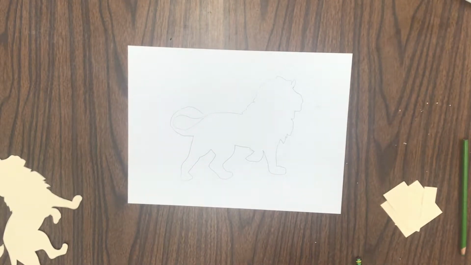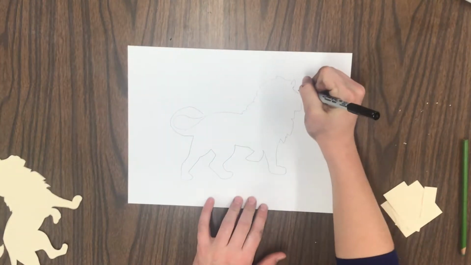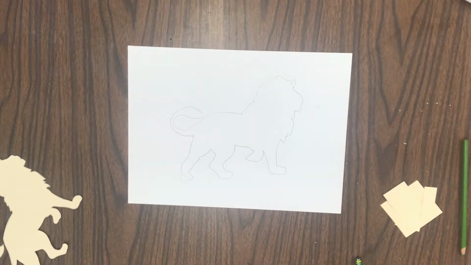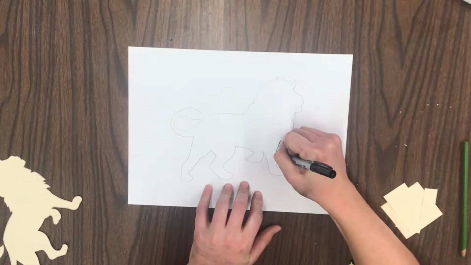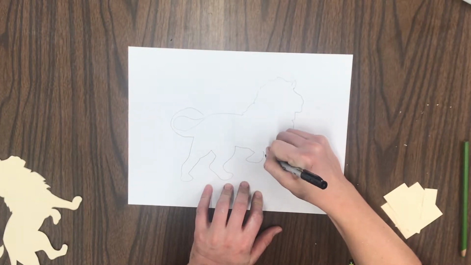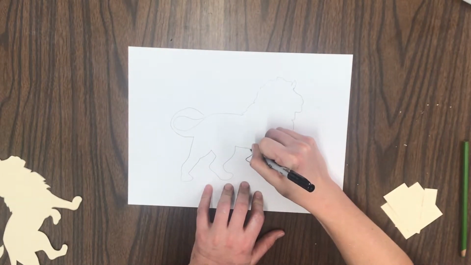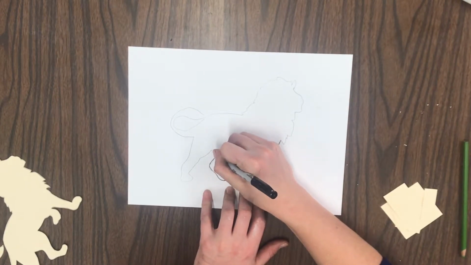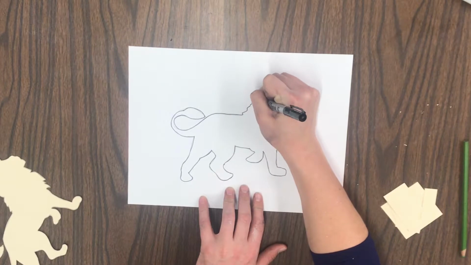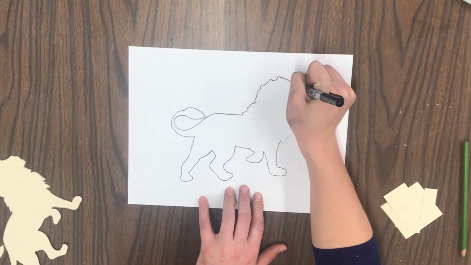Alright, I've got my stencil traced in pencil and I'm going to outline it in Sharpie now. I'm going to go very slowly and carefully. Remember, I sped my video up so it goes a lot faster on the video than you will be going. And trace around to give my animal a nice outline.